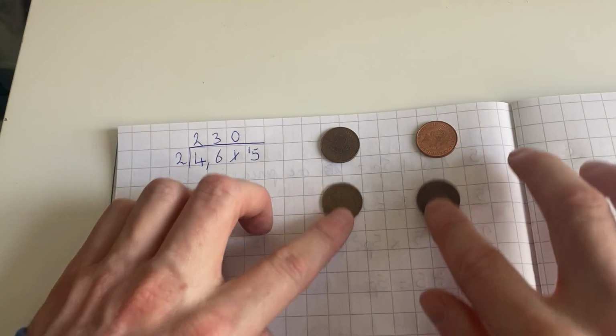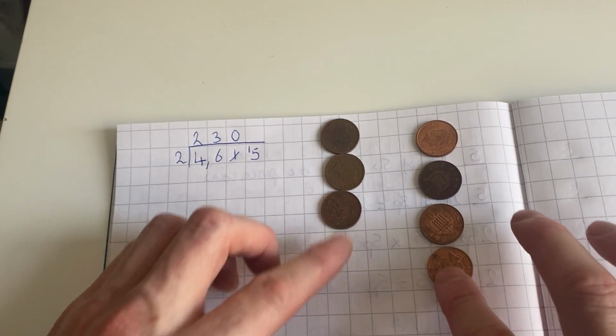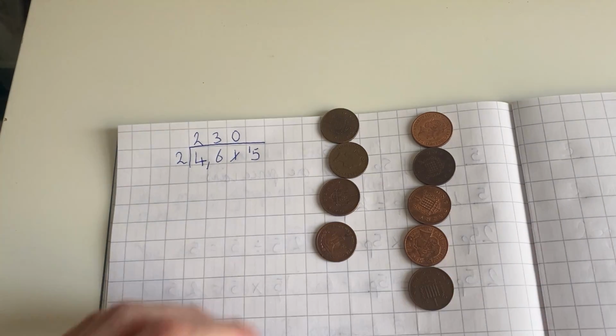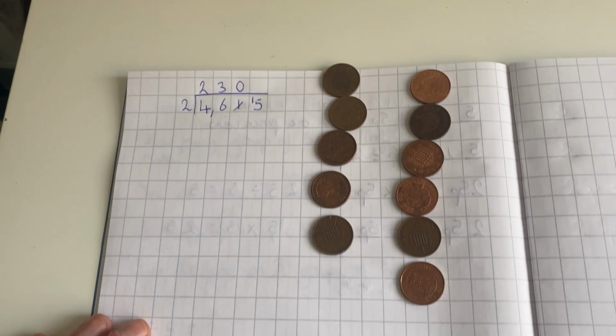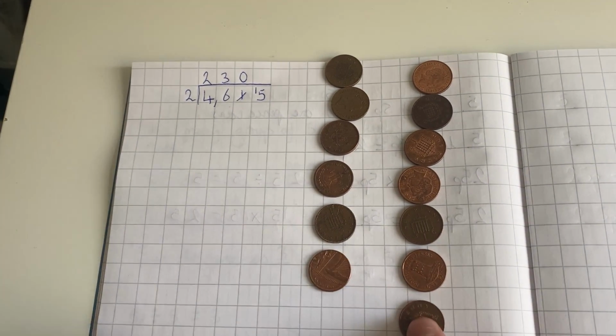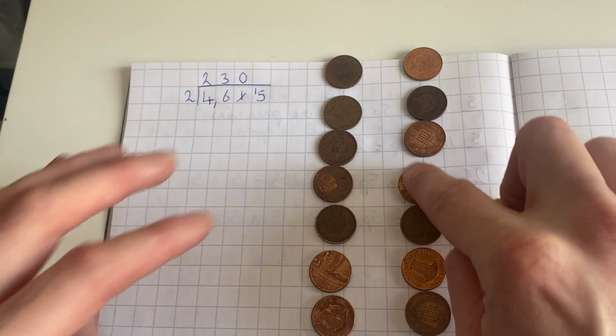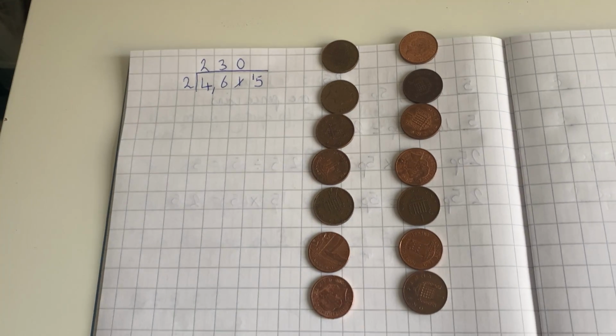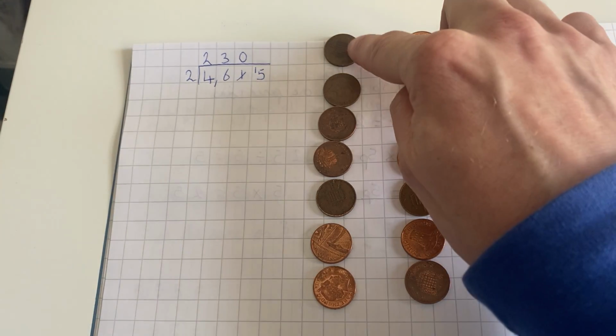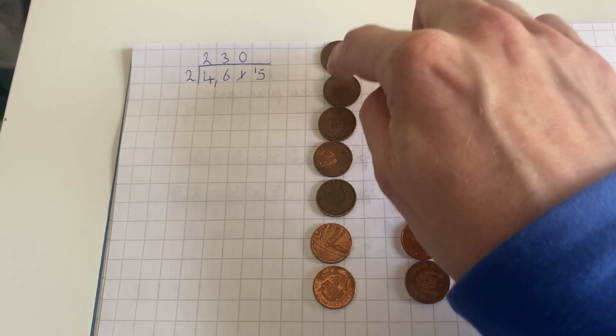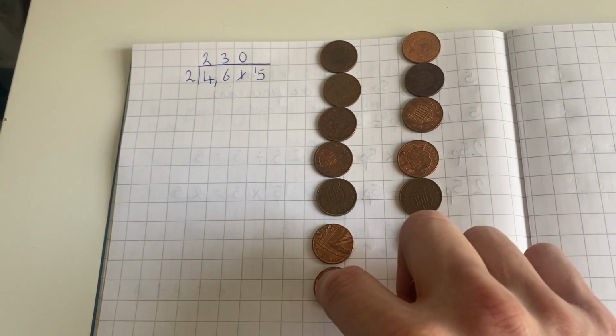I'm just going to keep putting them into two groups. Okay, so as you can see, I've got equal groups here, and in each group I've got 7 pennies. 1, 2, 3, 4, 5, 6, 7.